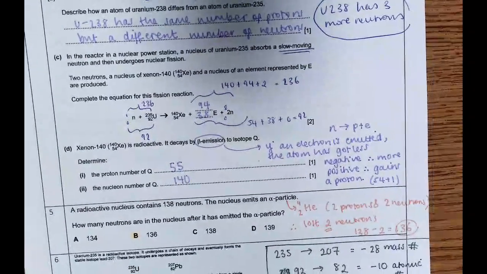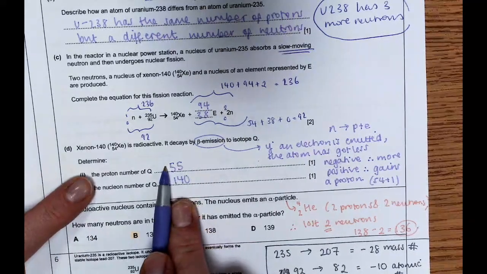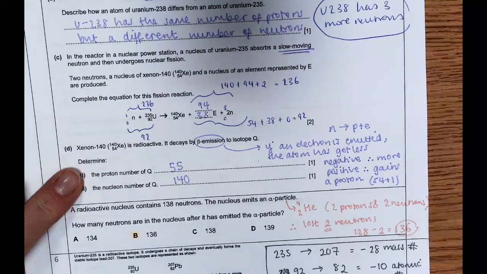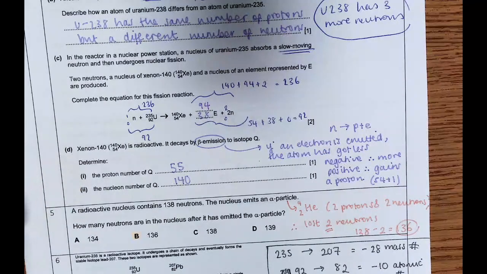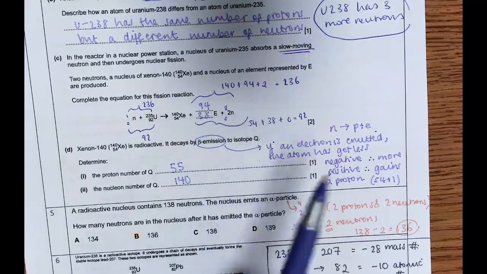In part D, it says xenon is radioactive. It decays by beta emission to isotope Q. Determine the proton number of Q. So if it decays by beta emission, an electron has been emitted. That's what beta is. So therefore, if an electron has been emitted, the atom has got less negative, which means it has got more positive. It has gained a proton. Okay, so therefore we must have a number that is larger than it was before by 1. Okay, so if we've lost an electron, we've become less negative, which means we've become more positive. So we're now plus 1. So 54 goes to 55.